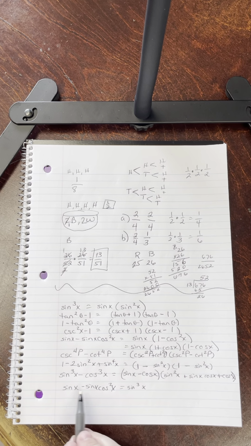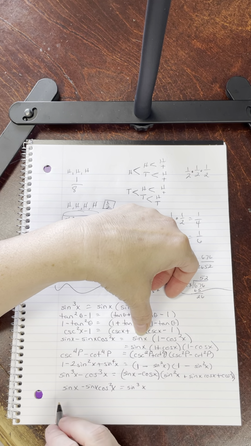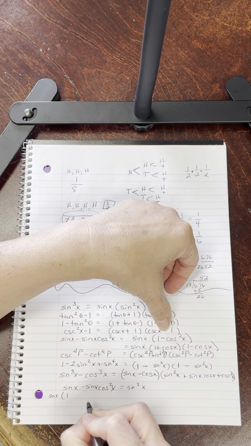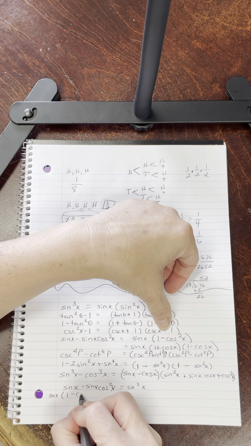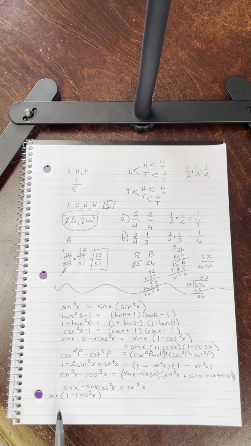All right, so I see that I've got a sine in both, so I'm going to be doing this where I've pulled it out. So since we've already done that work, let's write this as sine x with 1 minus cosine squared x. And what is 1 minus cosine squared x?